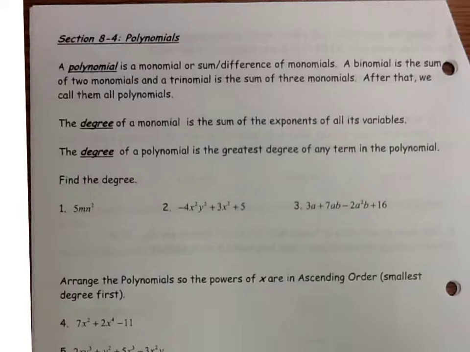A polynomial is a monomial or sum or difference of monomials. Okay, so remember from the last section, a monomial is something like x squared y. Alright, it's one term, even though it might have x's and y's in it. And then the polynomial with the sum or difference, meaning we might add on a z, maybe we subtract an x cubed. So we're going to start adding little pieces. So this would consist of 1, 2, 3 monomials, but together it makes a polynomial.